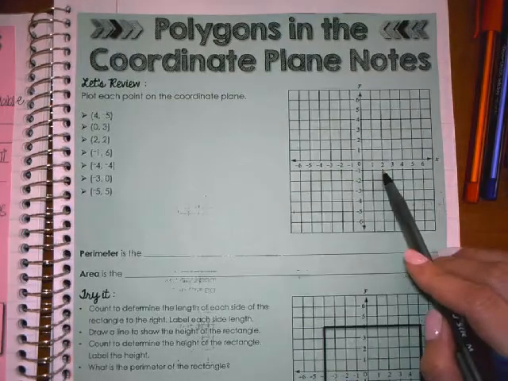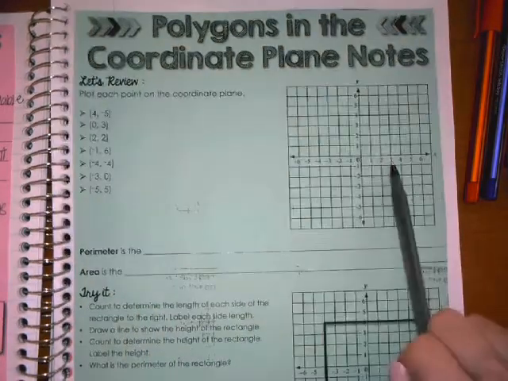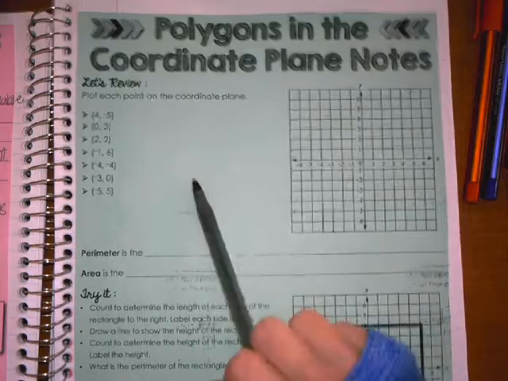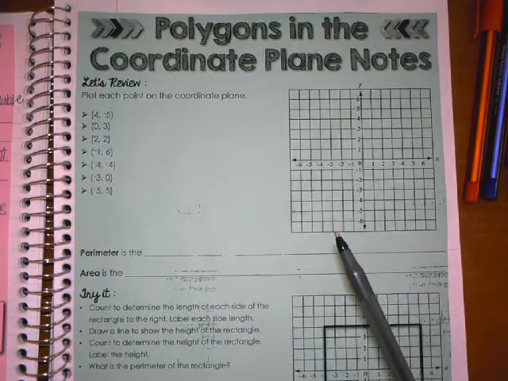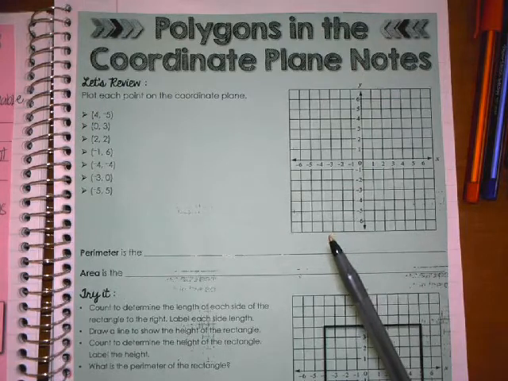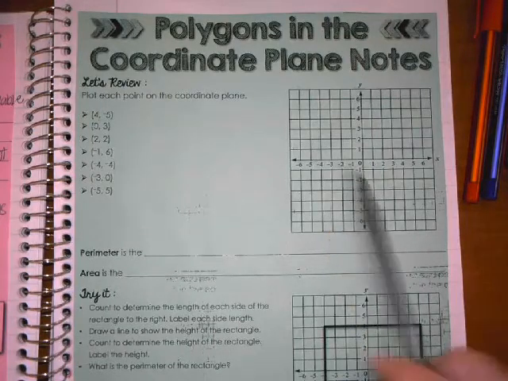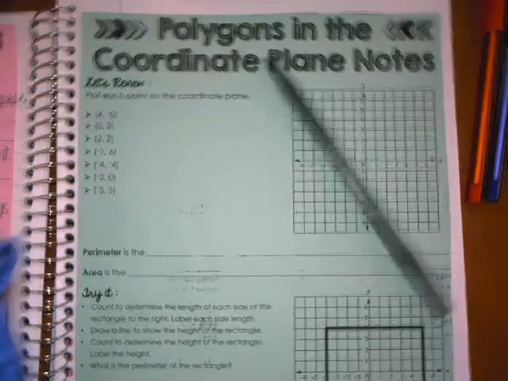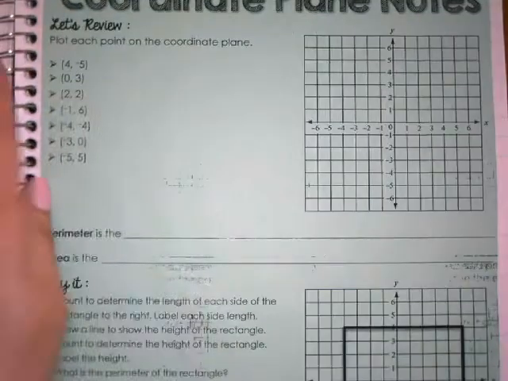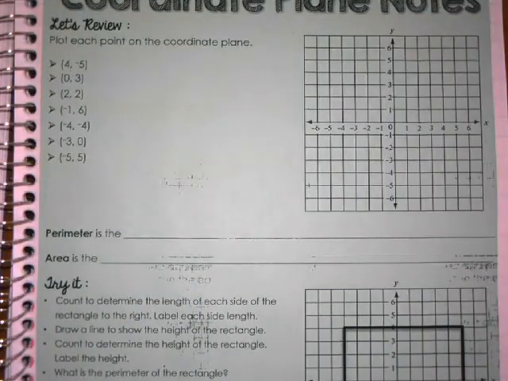So the first thing we need to do is review plotting points on a coordinate plane. If you cannot remember how to plot a point on a coordinate plane, this week is going to be pretty difficult for you, okay? And I obviously do not want that. So plot (4, -5) in that coordinate plane that you see there. Who can remind me, how do I plot (4, -5)?